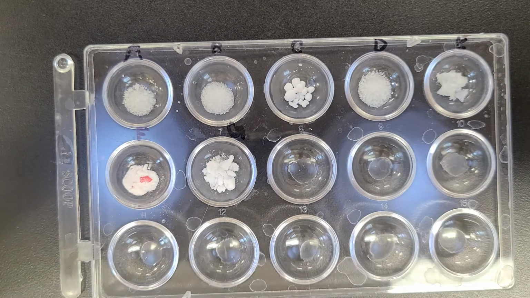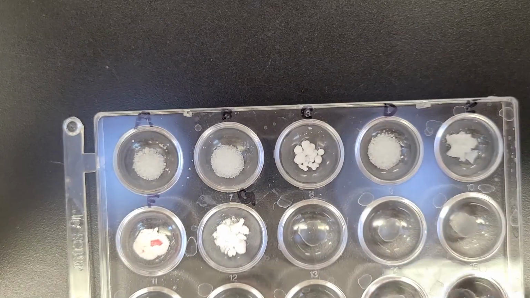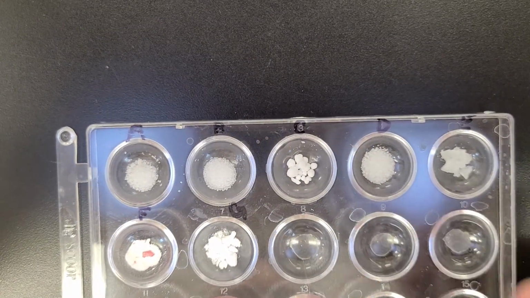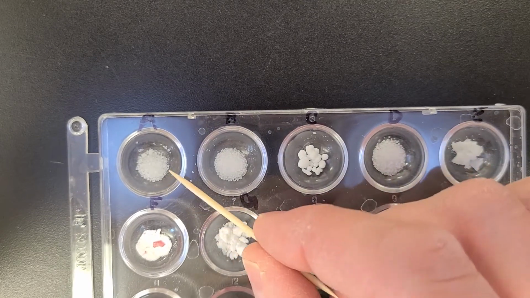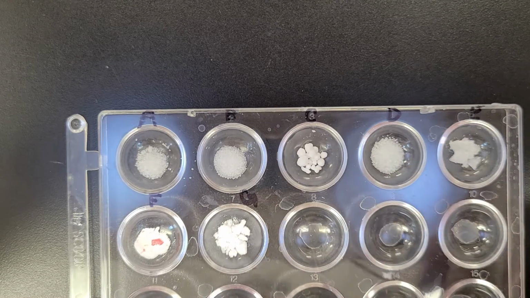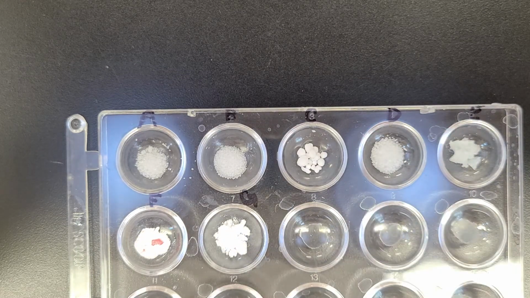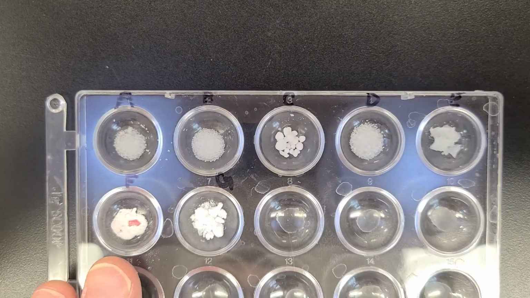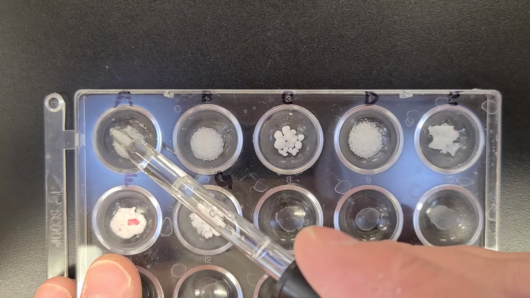So what I'm going to do is add about 10 drops of water to each. You can see the relative amounts, I try to get equal amounts of everything. What we're looking for is to see, does some of this disappear? Of course it's not disappearing, it's just simply dissolving. So it's breaking down into solution. But for our human eyeballs, to us it looks like it disappears.